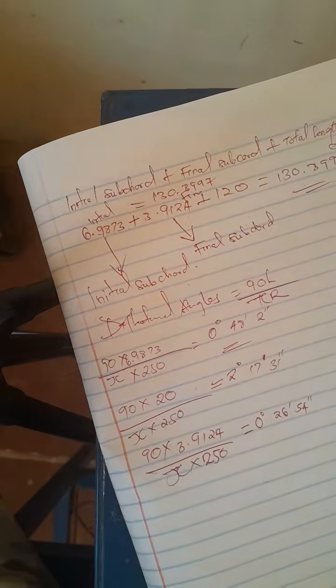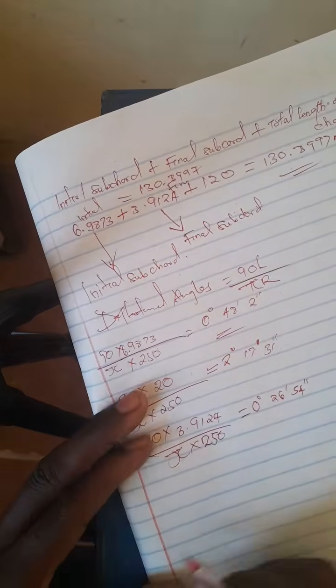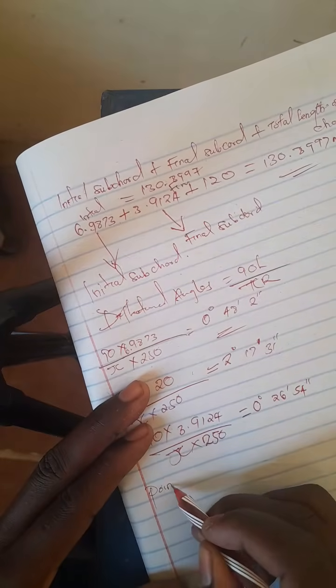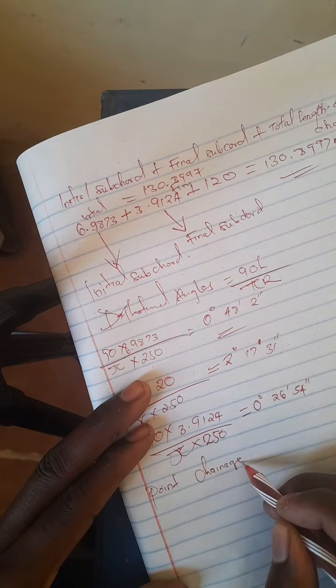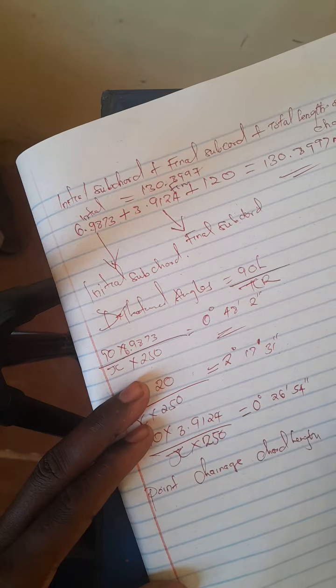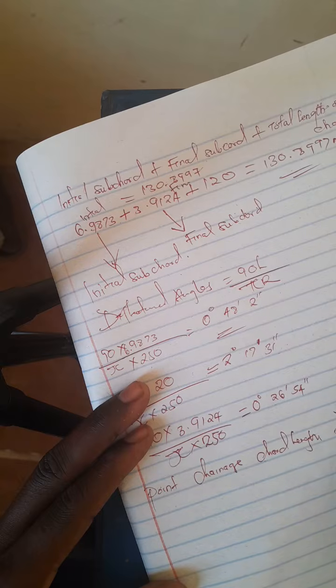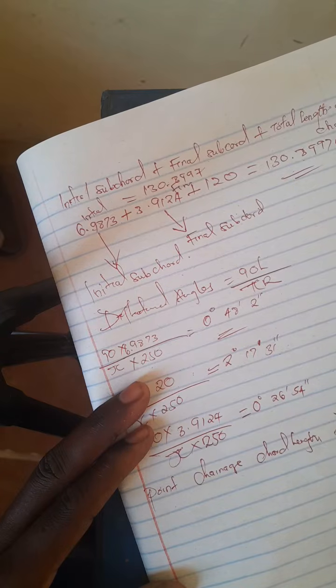Now let's tabulate. So the first column is point. We have chainage, we have chord length, we have deflection angles, then we have total deflection angles.